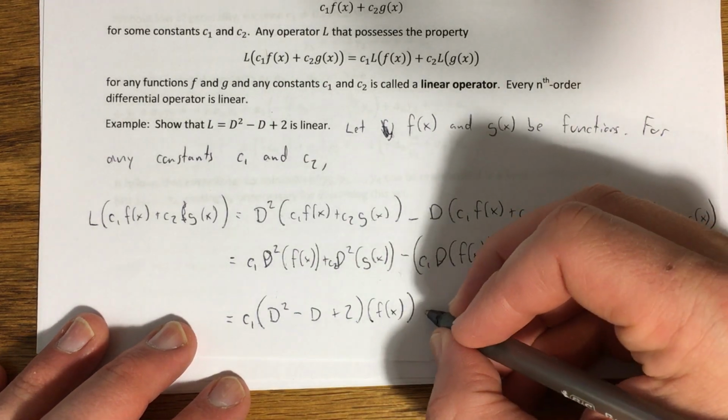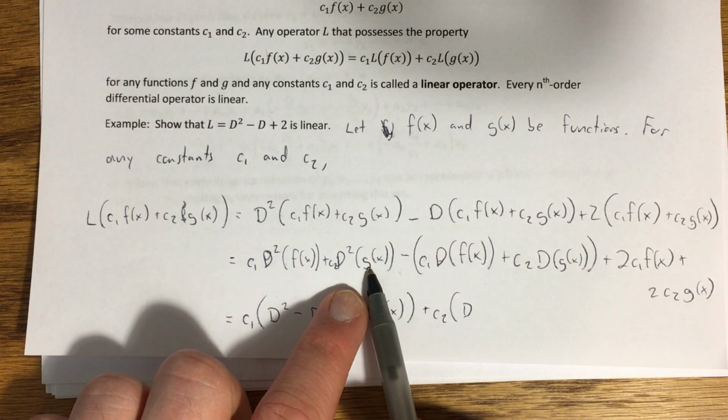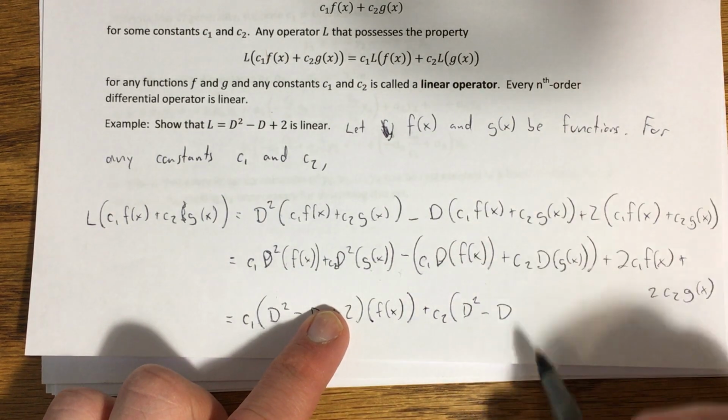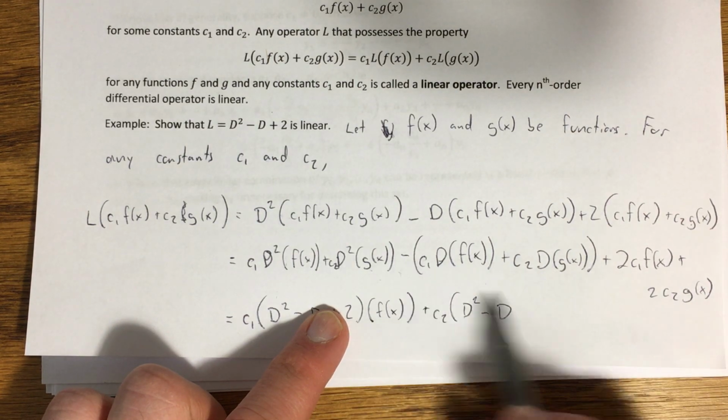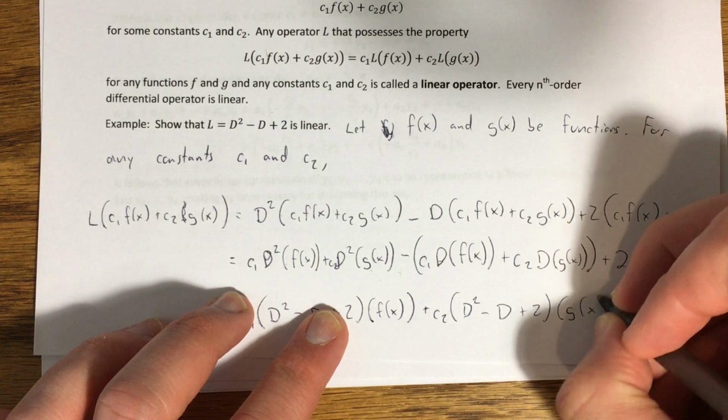And then I also have plus c2 times, now I'm looking at the g of x term, c2 d squared, so that's going to look like this, minus c2 d, after distributing that minus in, plus 2 of g of x.